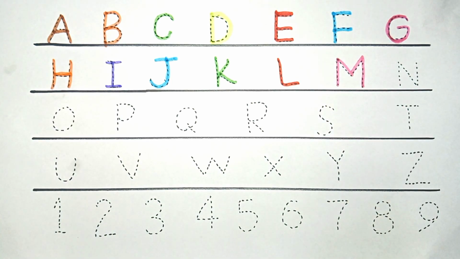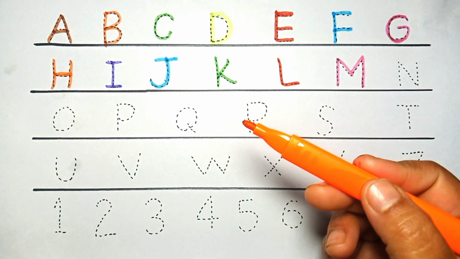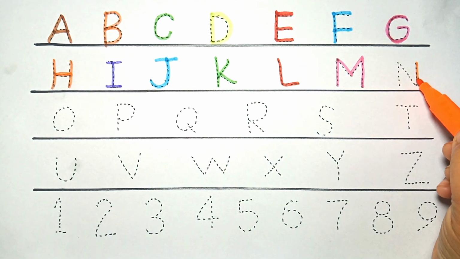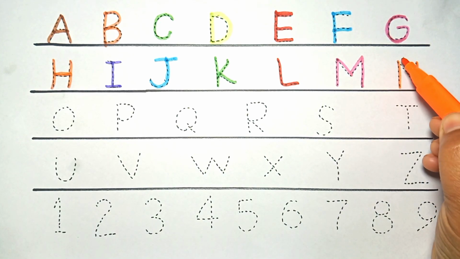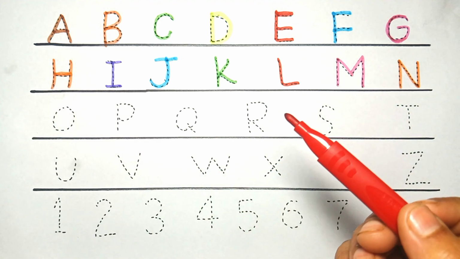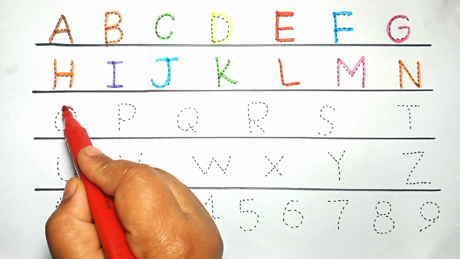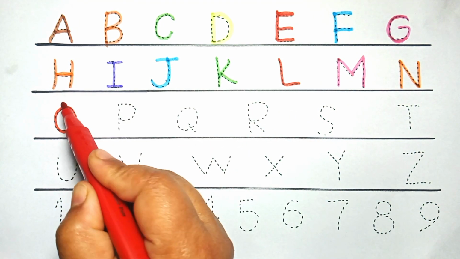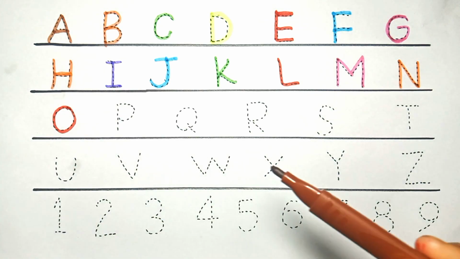M is for mango. Orange color. N is for nest. Red color. O is for orange. Brown color.